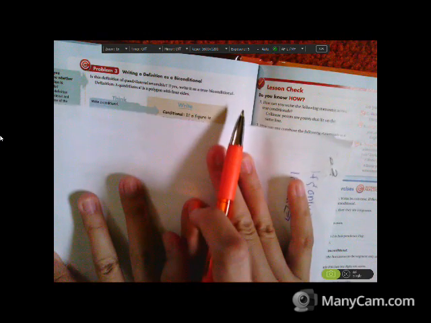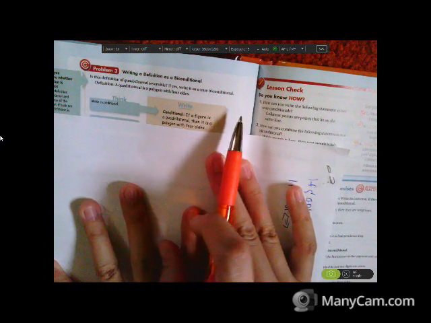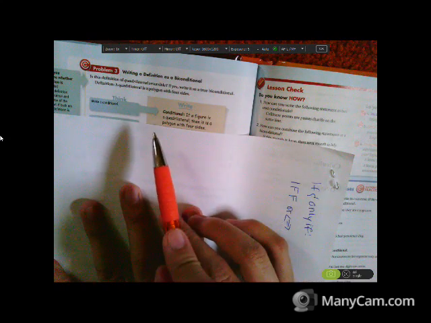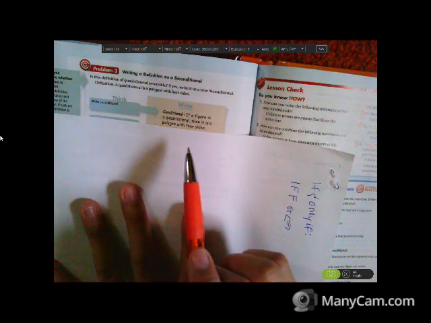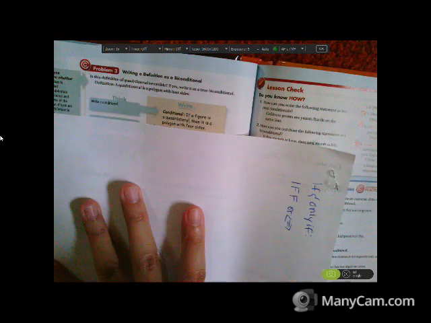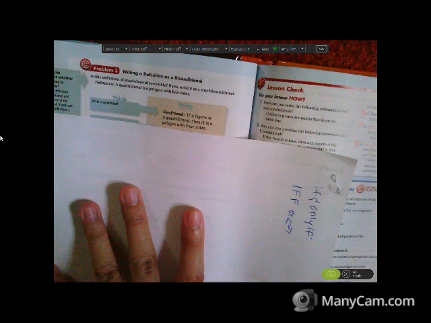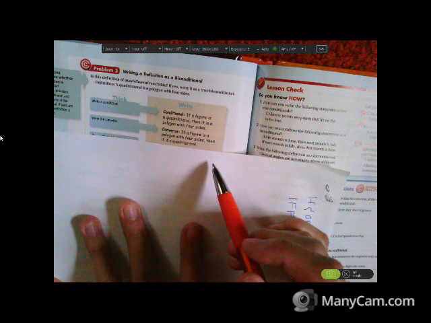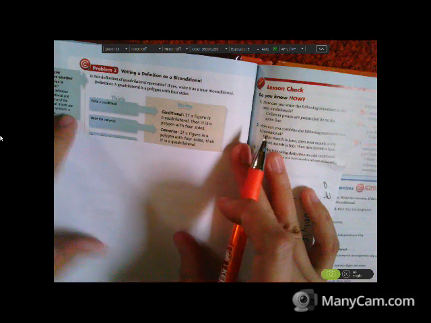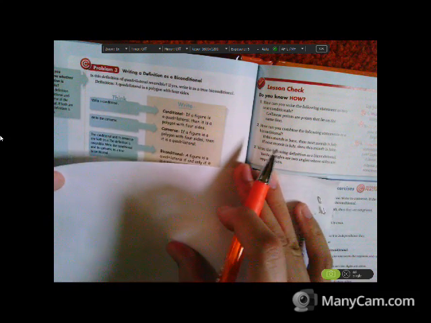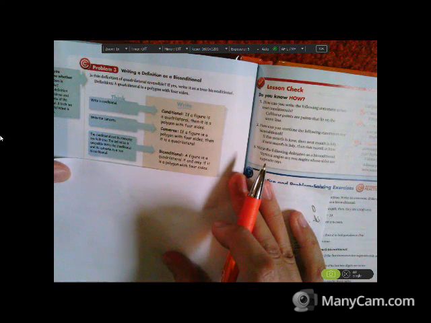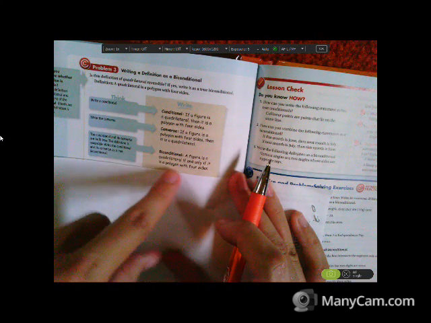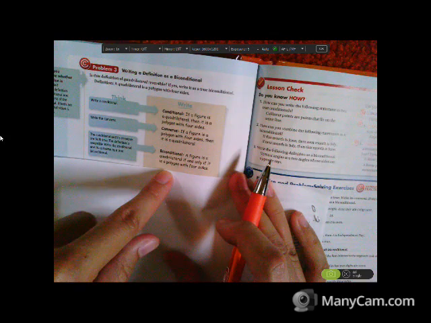So let's write the conditional. If a figure is a quadrilateral, then it is a polygon with 4 sides. That's our conditional. So let's see if the reverse is true. The converse: if a figure is a polygon with 4 sides, then it is a quadrilateral. Since they're both true, you can write an if and only if statement. A figure is a quadrilateral if and only if it is a polygon with 4 sides.